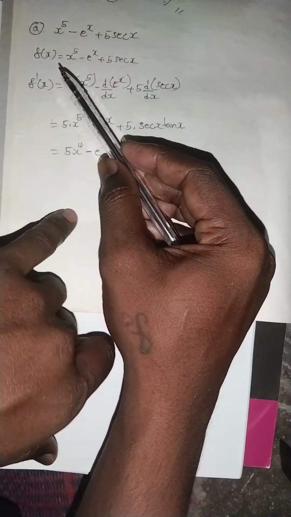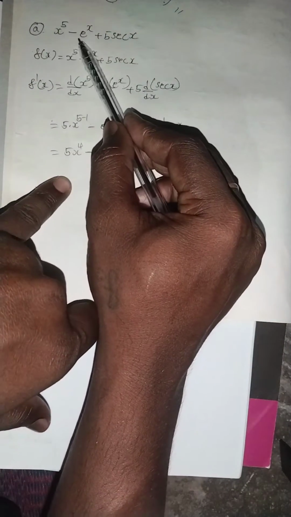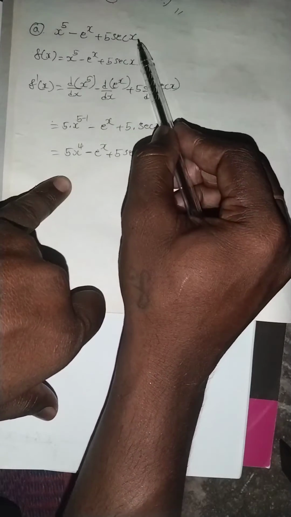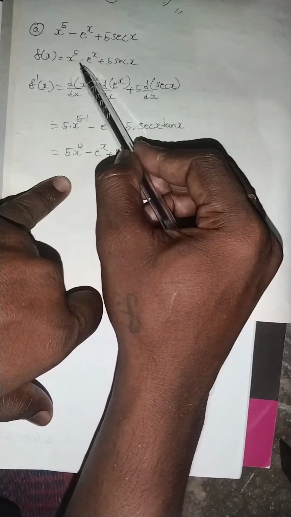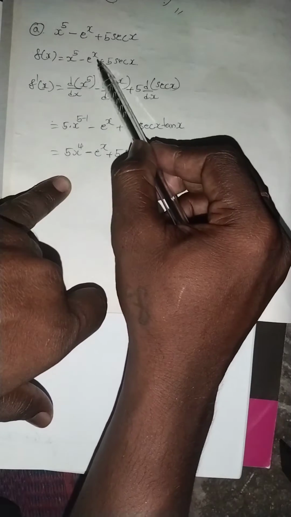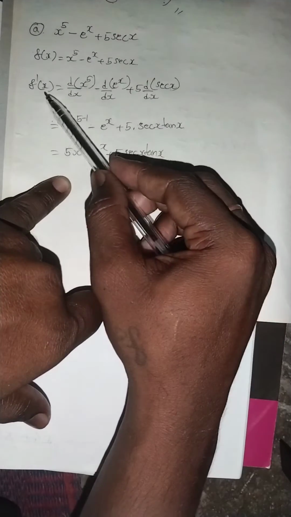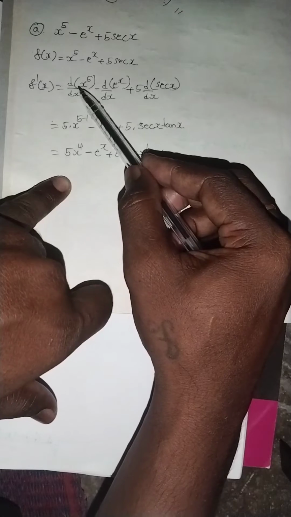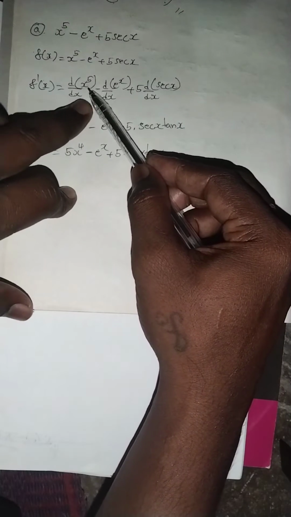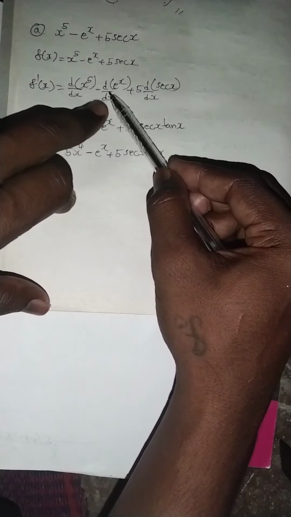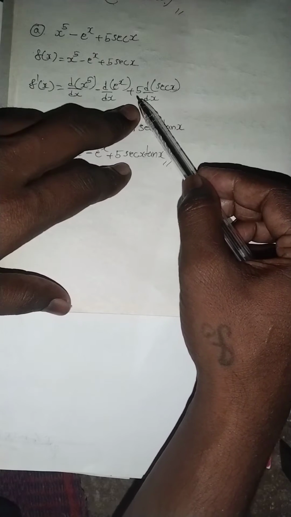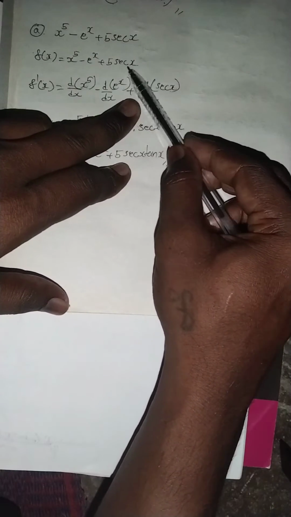Our question is x power 5 minus e power x plus 5 secant x. F of x equal to x power 5 minus e power x plus 5 secant x. F dash of x equal to dy by dx of x power 5 minus dy by dx of e power x plus 5 is constant, that's why I put back. Then I derivate for this only, d by dx of secant x.